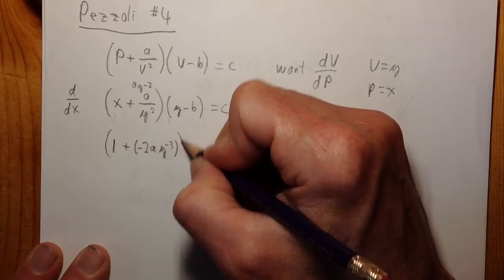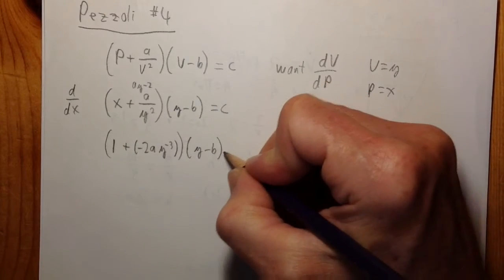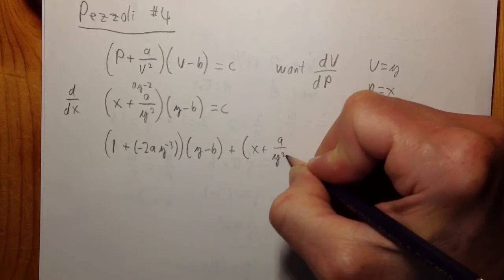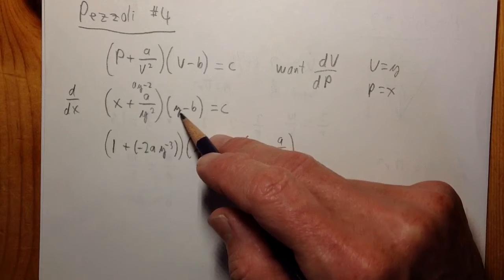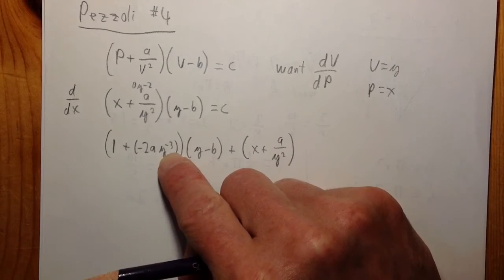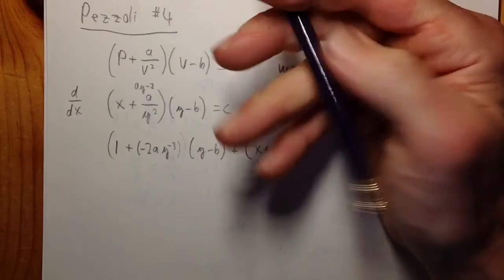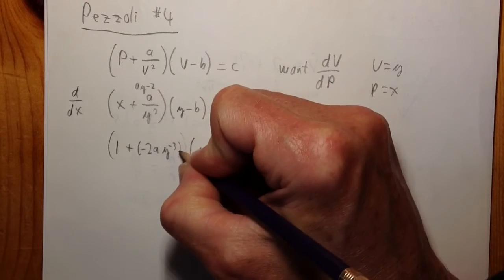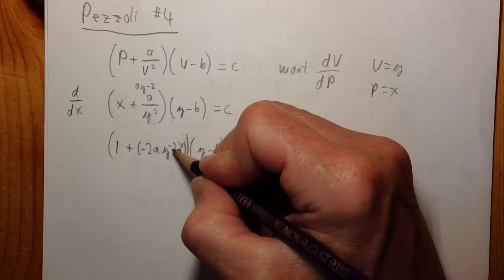That's the derivative of this first thing times the second, y minus b, plus the first, x plus a over y squared, times the derivative of y minus b. Well, derivative of y is y prime. Oh gosh, I forgot, we're taking the derivative with respect to x here, so I forgot a y prime. So when we take the derivative of ay to the negative 2, it's negative 2 y to the negative 3 times y prime. So we've got to have our y prime in there.